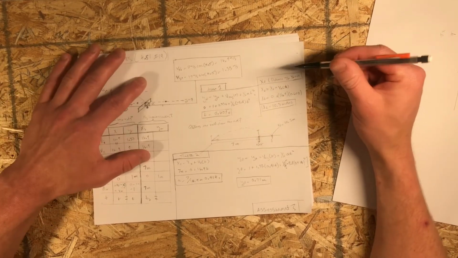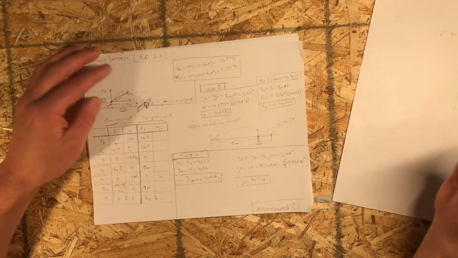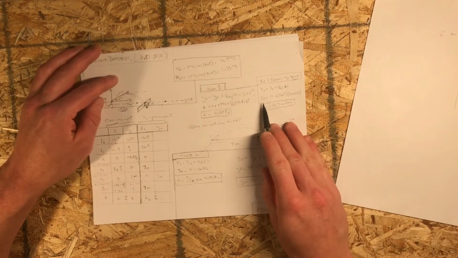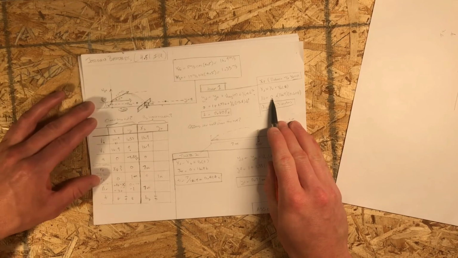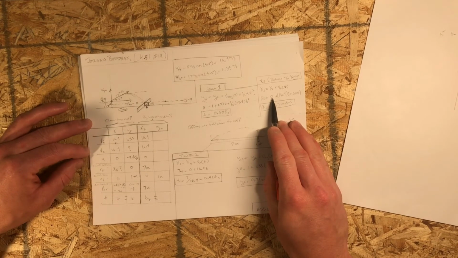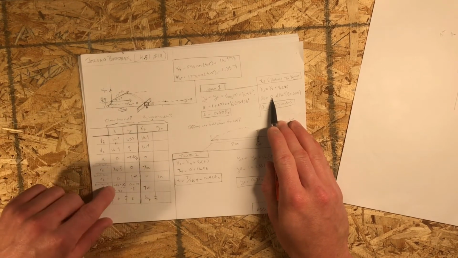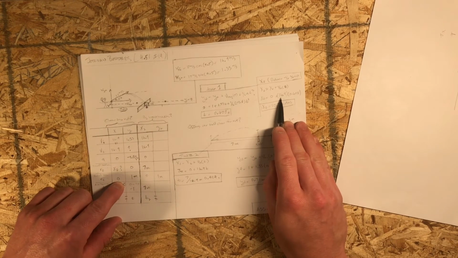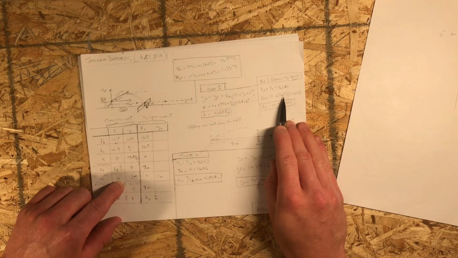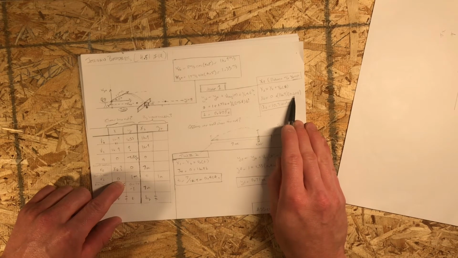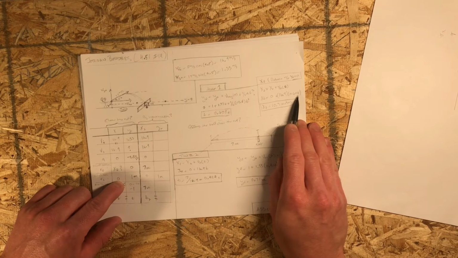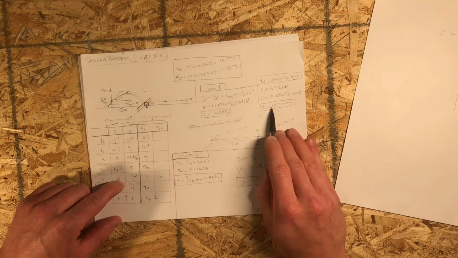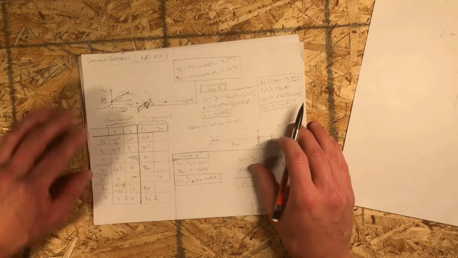So plugging everything in, x initial is 0, and then velocity in the horizontal direction, 16.9, times our time, 0.608, and we get xf equals 10.3 meters.